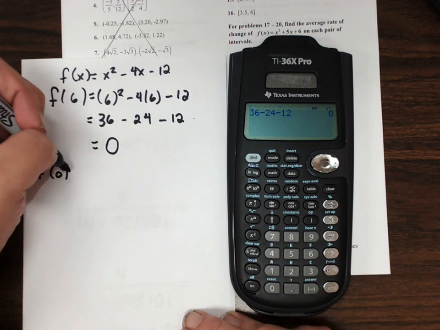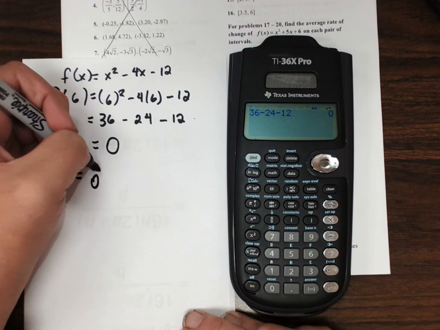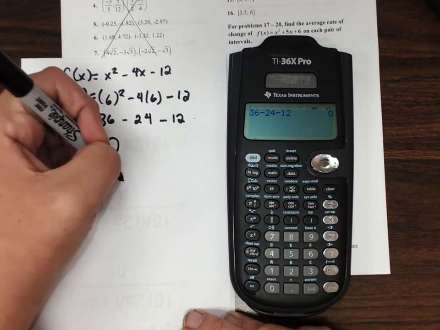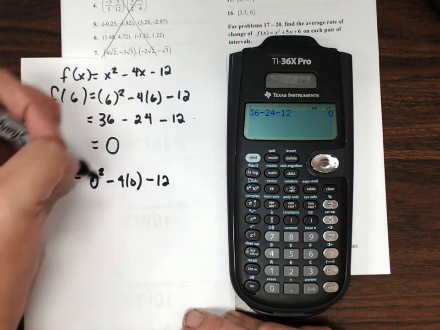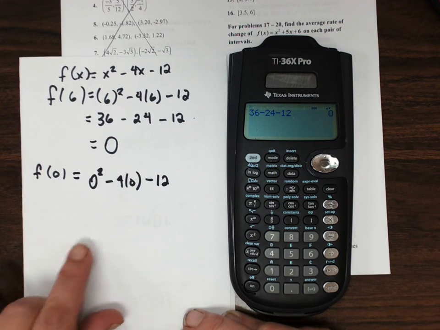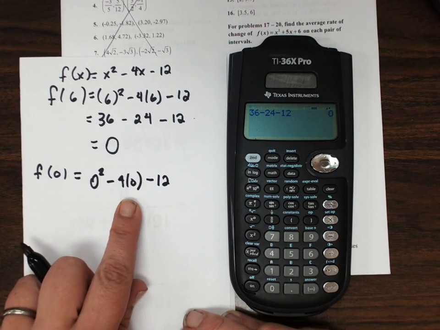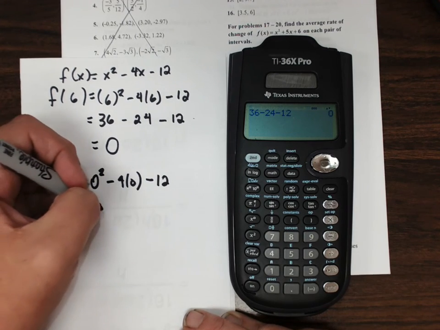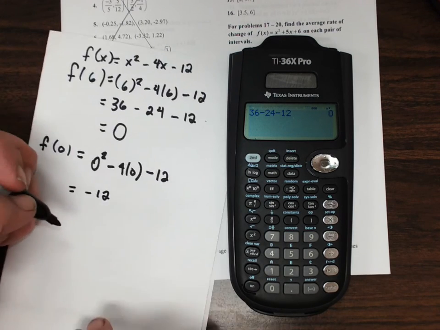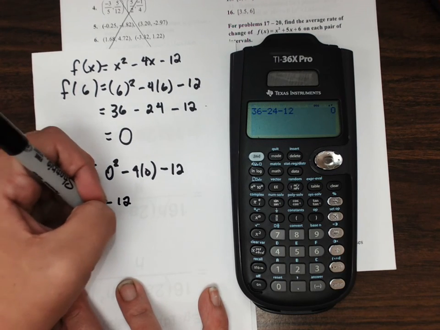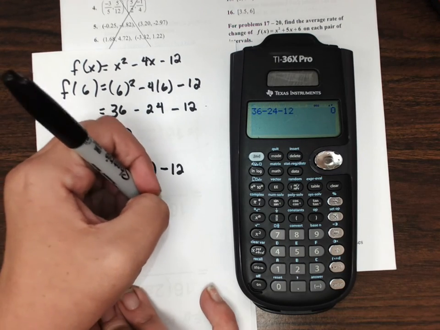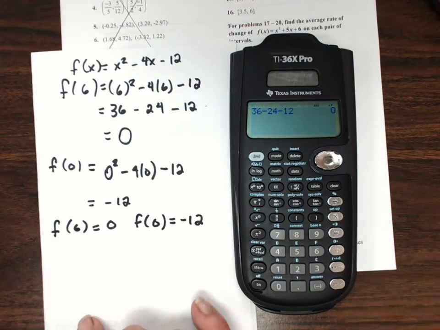Let's calculate the function value of 0. We have 0 squared minus 4 times 0 minus 12. Well, these first two terms are just 0, right? Because 0 times anything is 0. So here we're going to get negative 12. So we've now got our two values. f of 6 is equal to 0, and f of 0 equals negative 12.